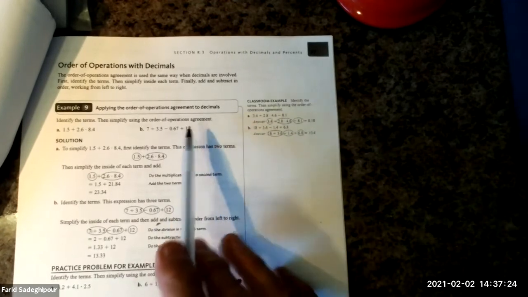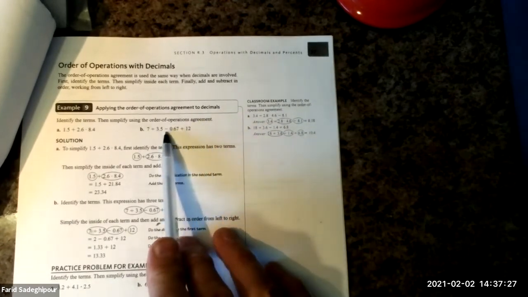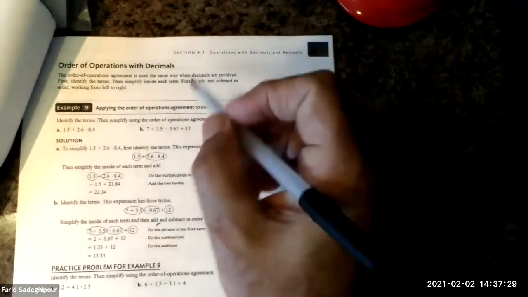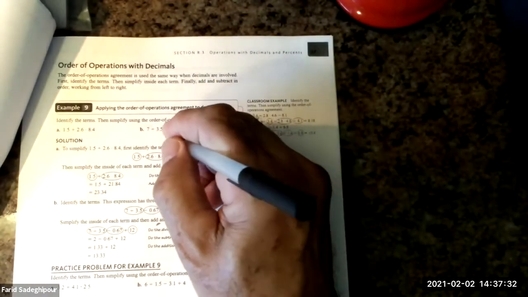Here, the second one, you have plus and minus. Remember, terms are separated by plus or minus. So there are 1, 2, 3 terms. We have to do division first. So we do that, it's 2.7 divided by, and then you have just addition and subtraction. So you just say 2 minus 0.67 is 1.33 plus 12.